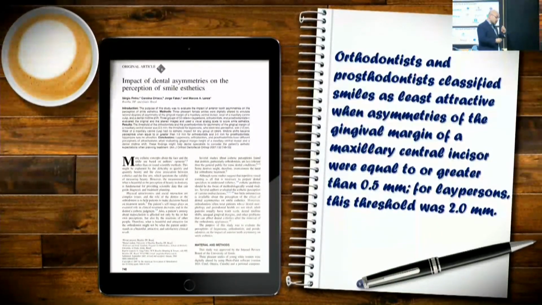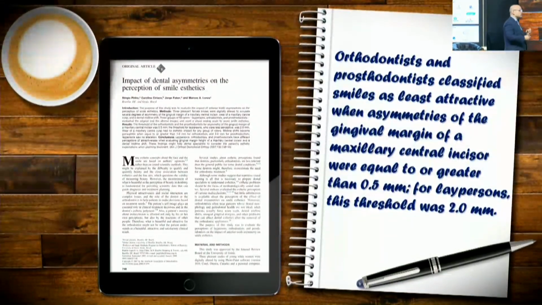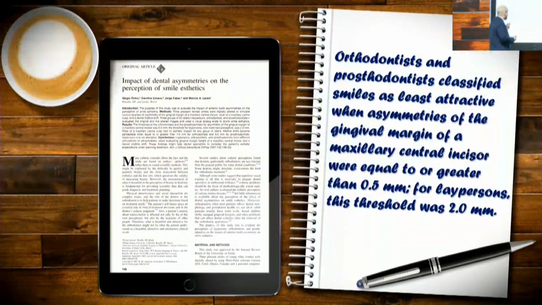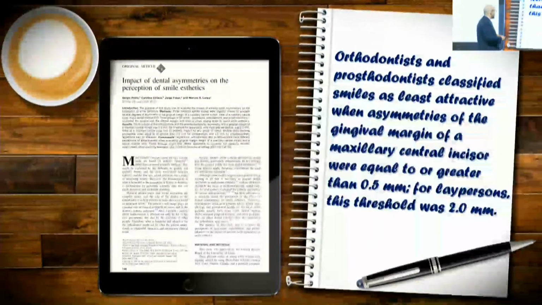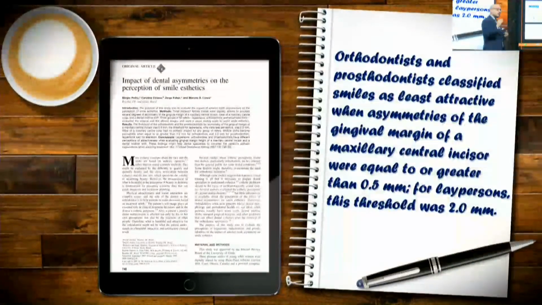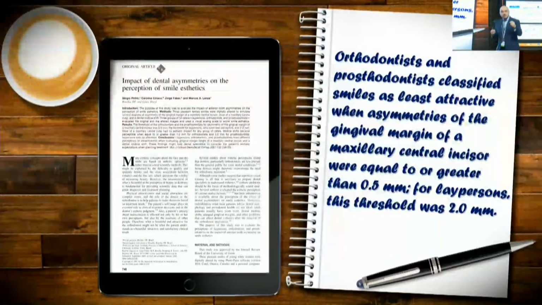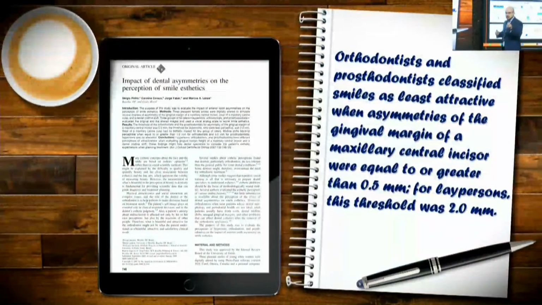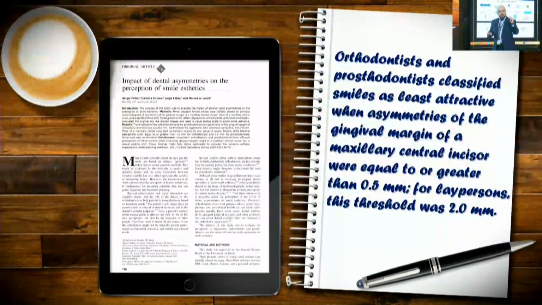So the good news is this. From a layperson's perspective, and this was published in the AJODO in 2014, what they found is that the asymmetry in the gingival margin at the central incisor level is usually identified by lay people at a 2 millimeter difference. Now, as clinicians, we can identify 0.5, but lay people cannot identify beyond 2 millimeters.